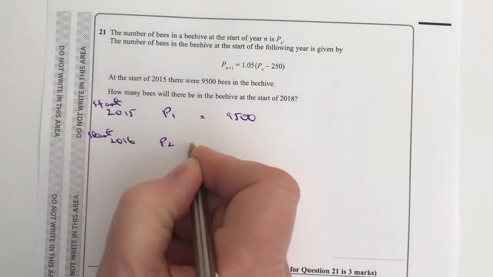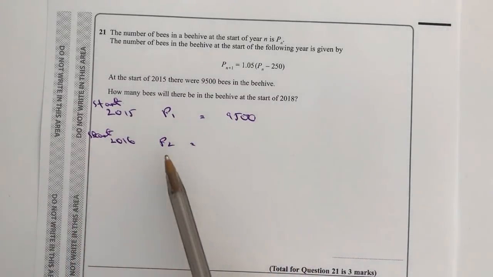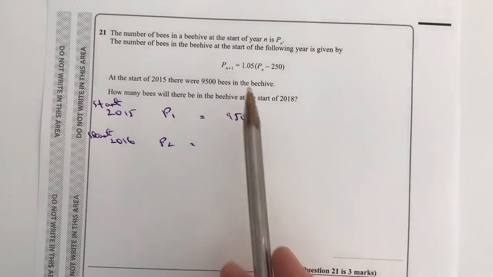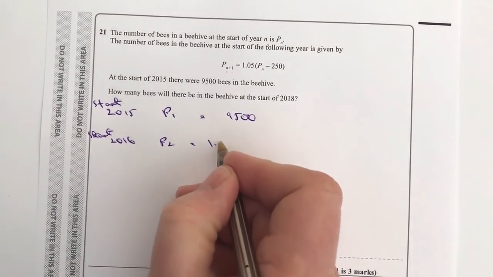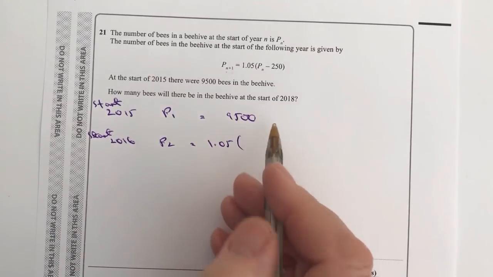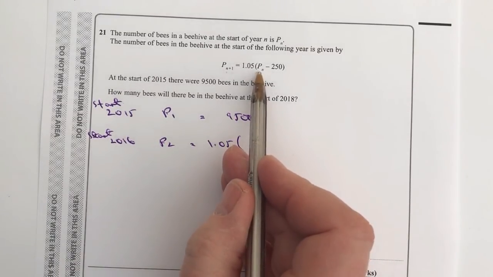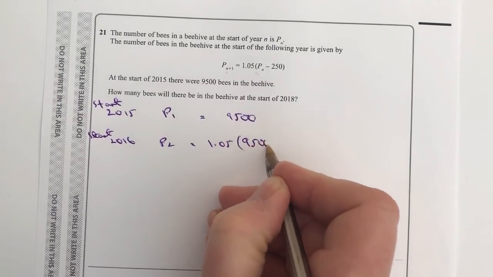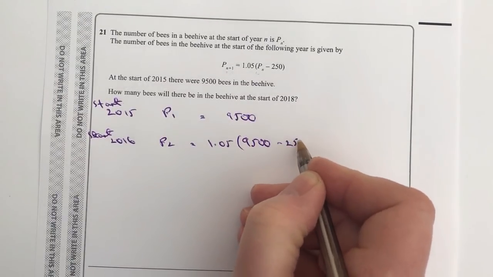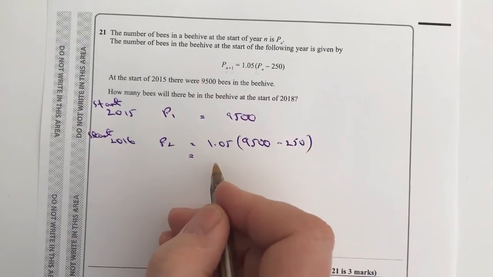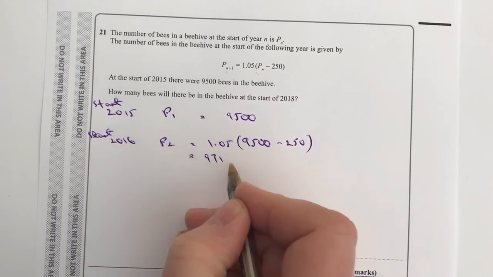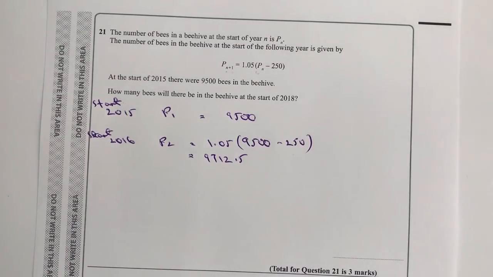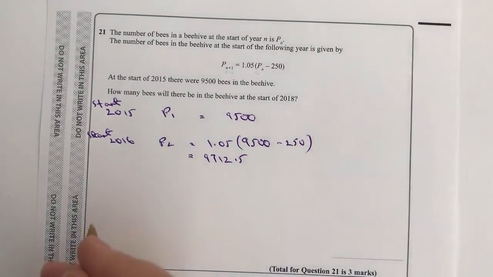You got P2, and that's going to be equal to, so P2 is made from 1 plus 1, it's the next one along, it's going to be equal to 1.05, and that's P to the value of n, which is this P1, 9,500, minus 250, okay? Pop that in a calculator and you're going to get 9712.5. And then basically it's a case of just duplicating this information for each of the years.